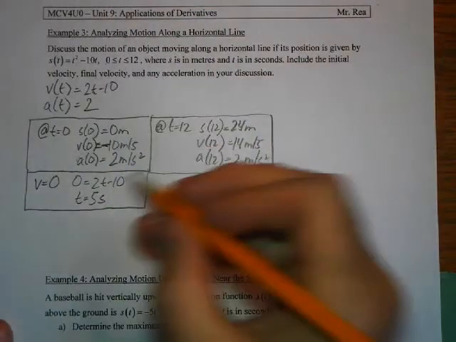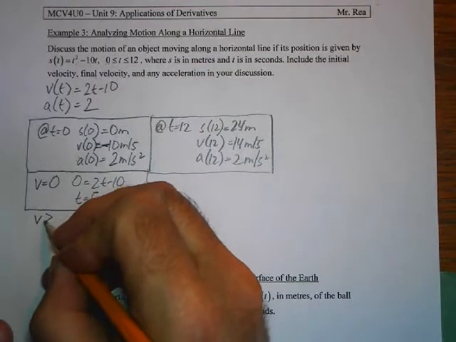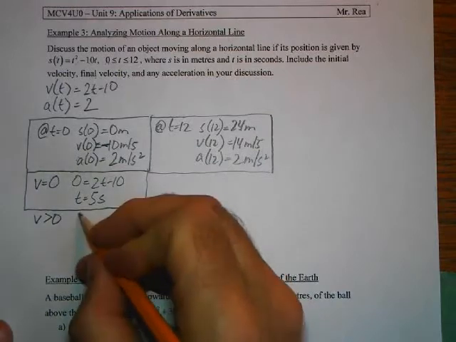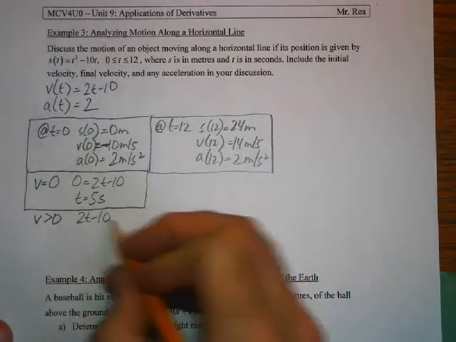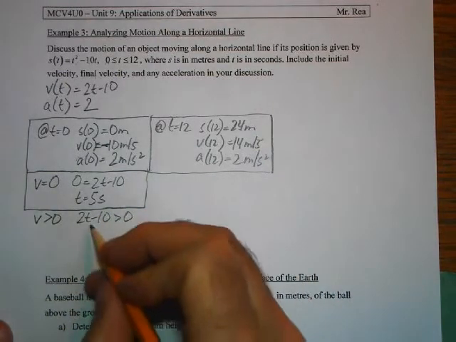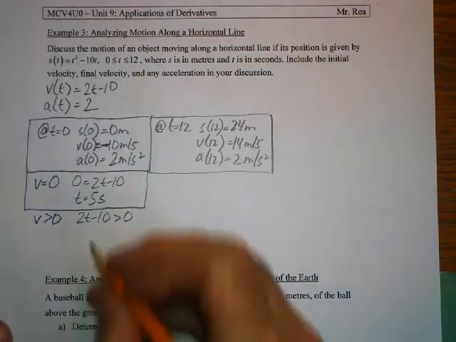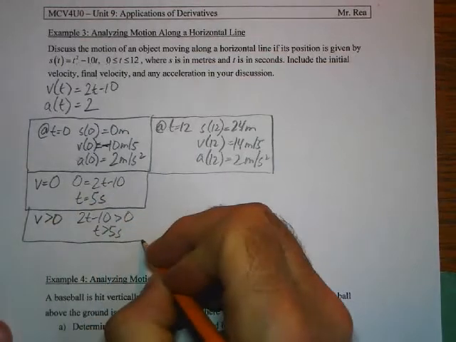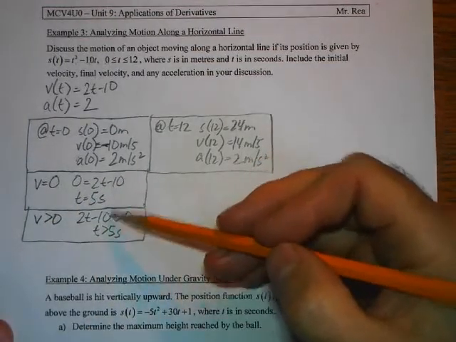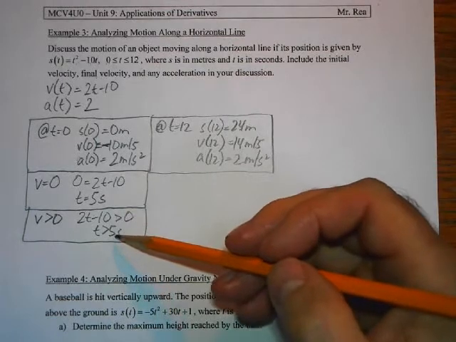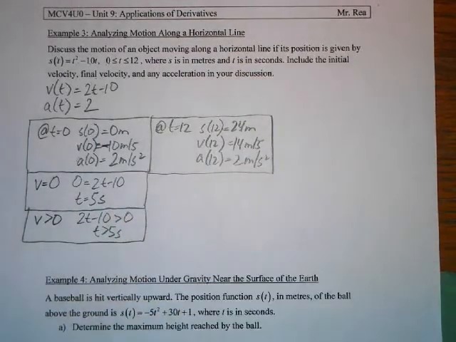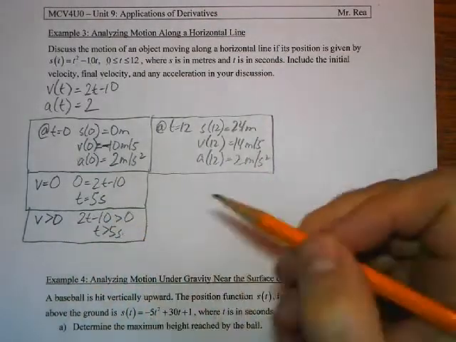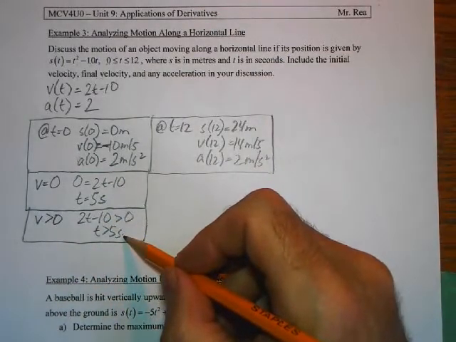We could also ask, where is the velocity positive? So I'll turn it around this time: velocity is greater than 0. So this would be 2t greater than 10, so t is greater than 5 seconds. These two things together, we could do less than 0, but basically that's going to be between 0 and 5 seconds. So at 5 seconds, that's when the object changes directions. Okay.